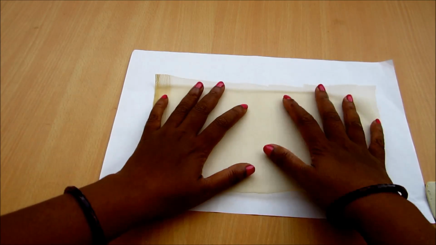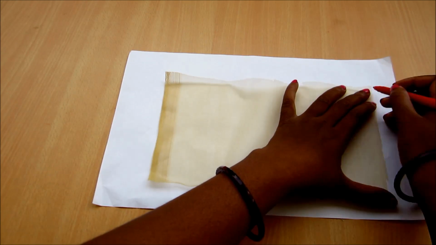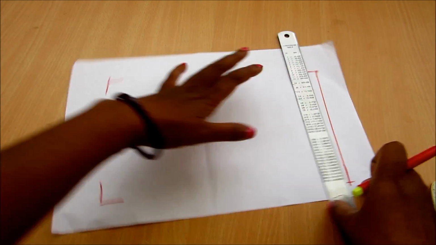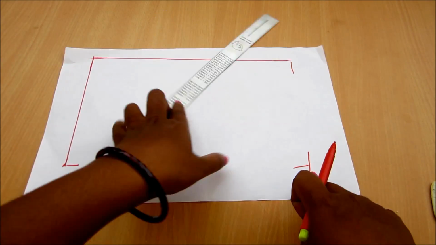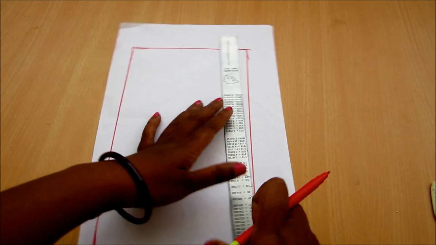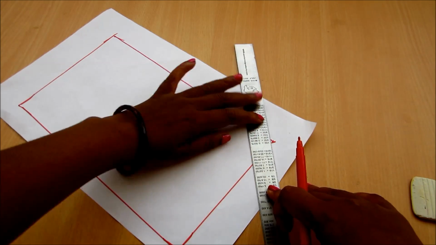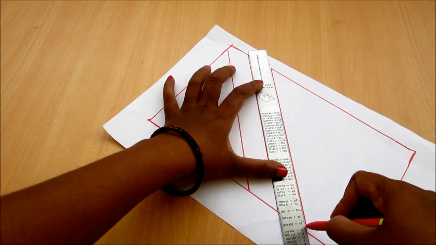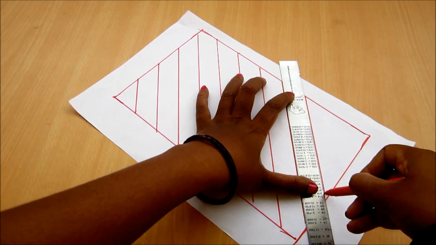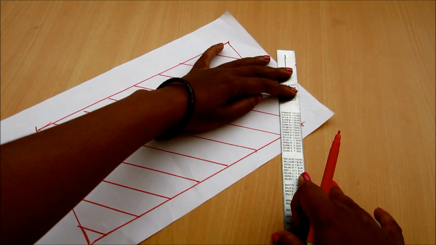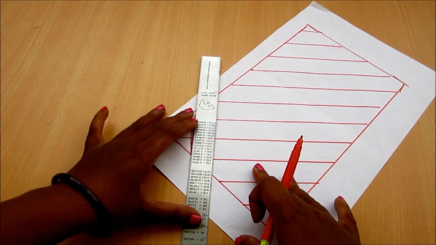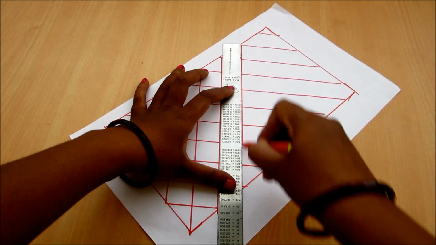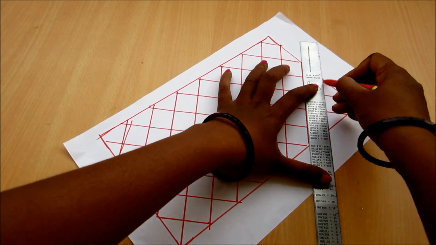You cannot easily design on the net directly, as the net has tiny holes and the markings will not be visible. So now what you have to do is take a piece of paper of the length you want for the fabric. For the designing, you can use white paper, newspapers or tracing papers. Place the piece of fabric on this paper, mark the borders and also the diagonal lines. Take very thin papers.